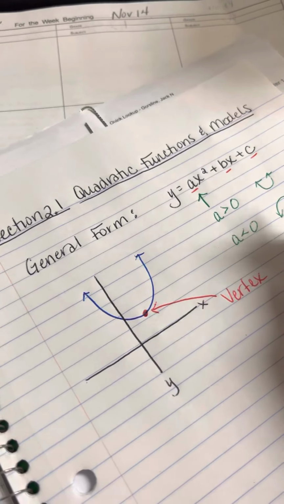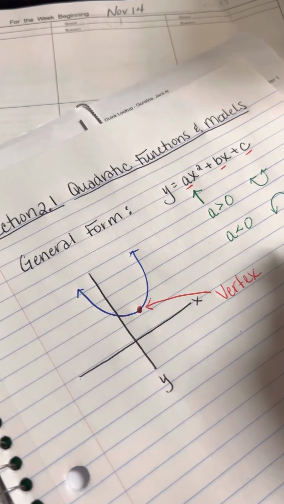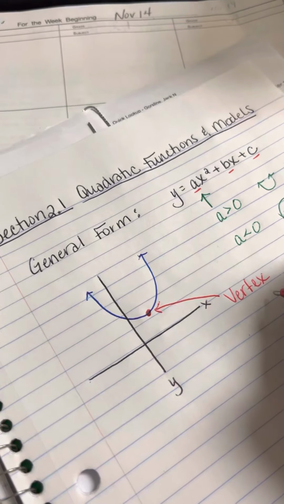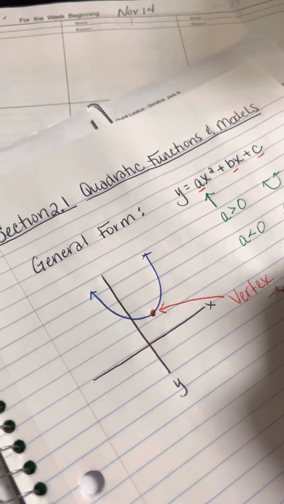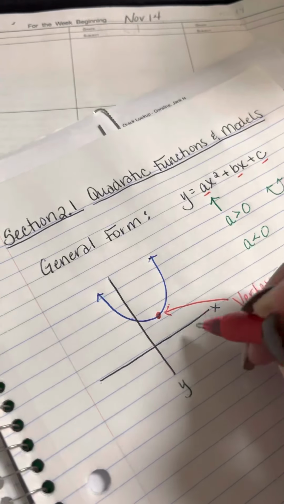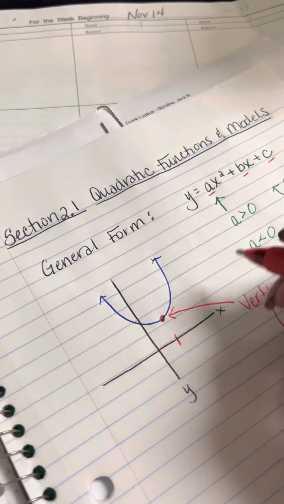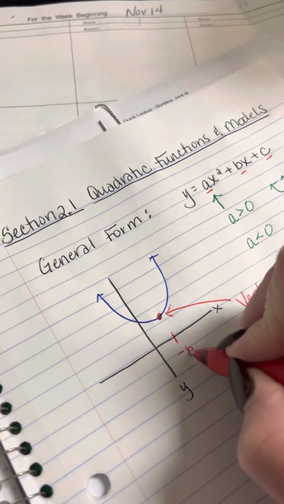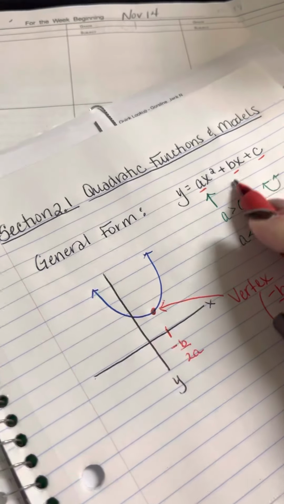We can find the x and the y value of that vertex. The x value of the vertex is the opposite of b over 2a. So if we wanted to find this x value here, you take the opposite of b over 2a from your equation.